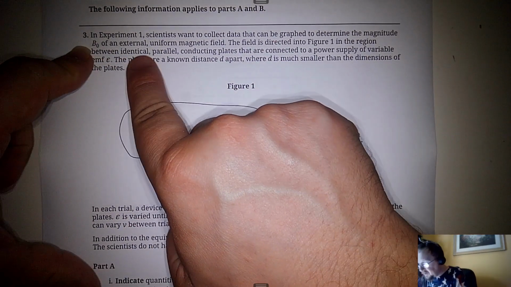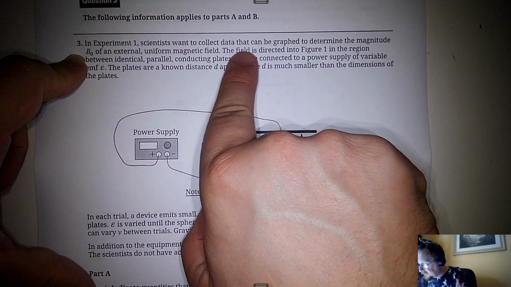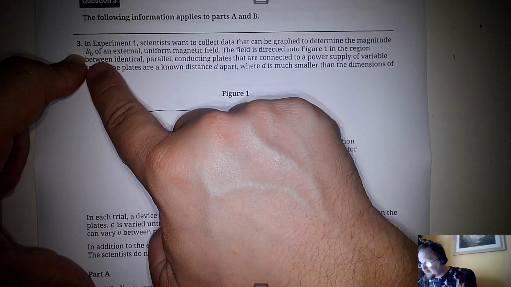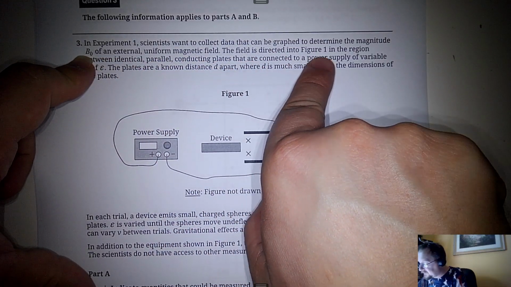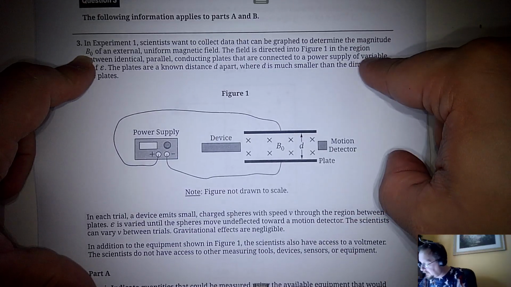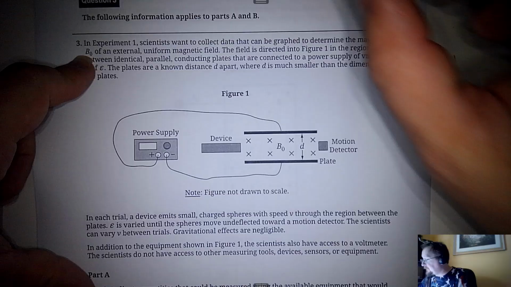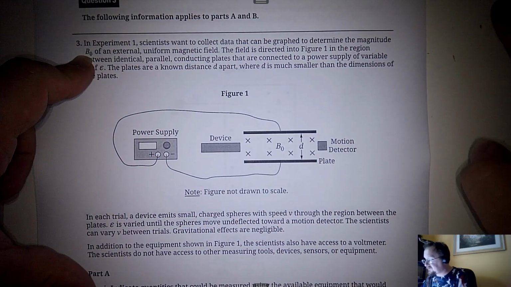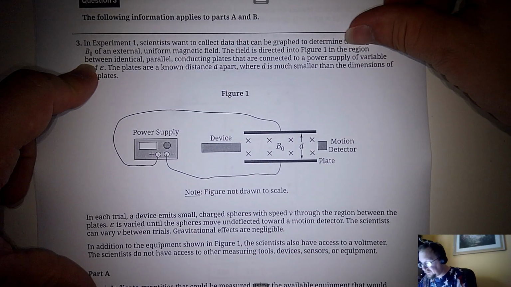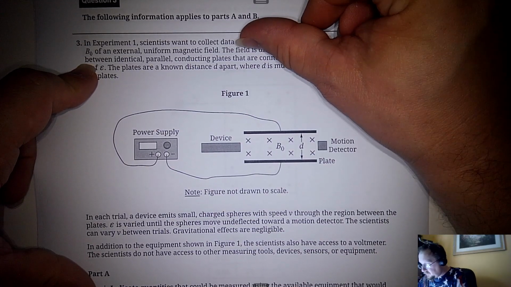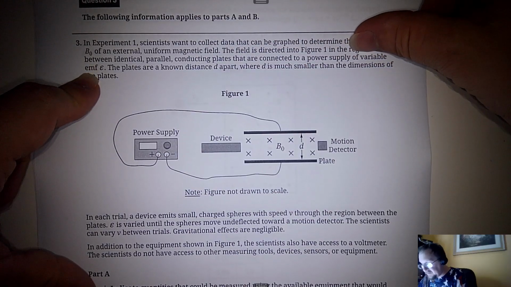Okay, in experiment 1, scientists want to collect data that can be graphed to determine the magnitude B naught of an external uniform magnetic field. The field is directed into figure 1. Okay, so I guess they can't say into the page anymore because it's on the computer, and they can't say into the screen either. So they just say into figure 1, in the region between identical parallel conducting plates that are connected to a power supply of variable EMF E.